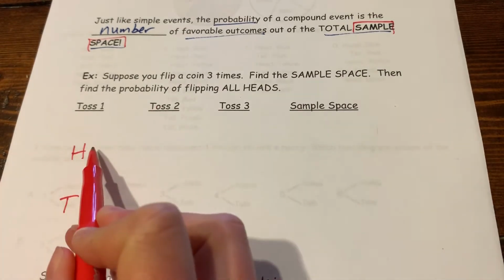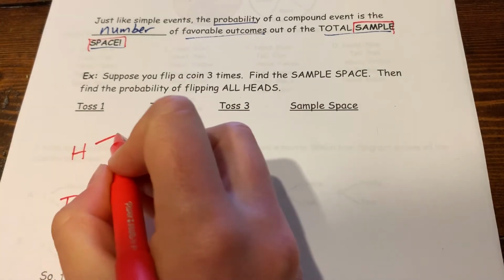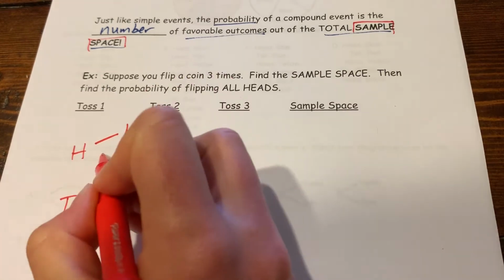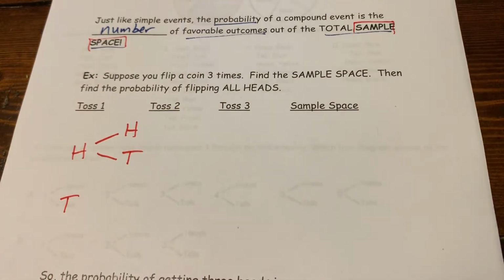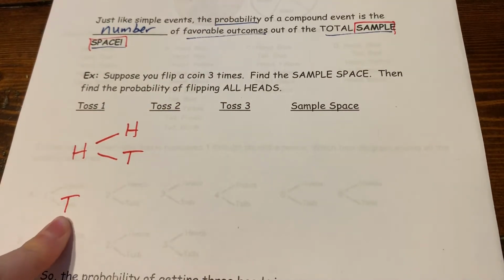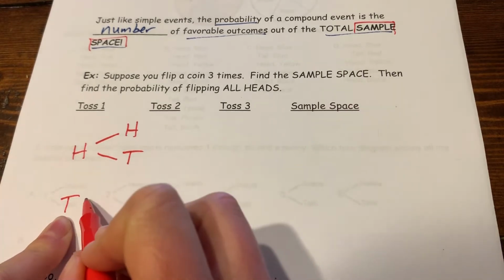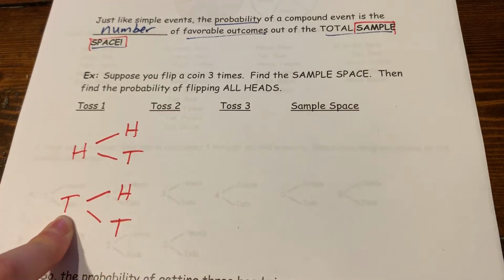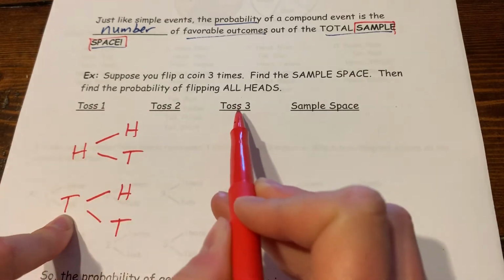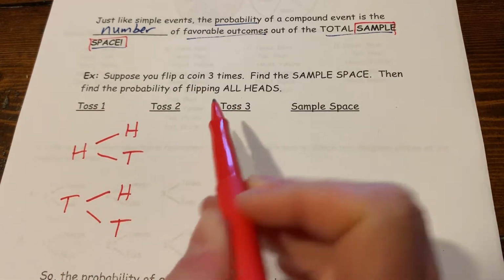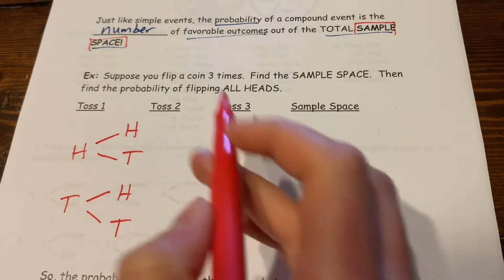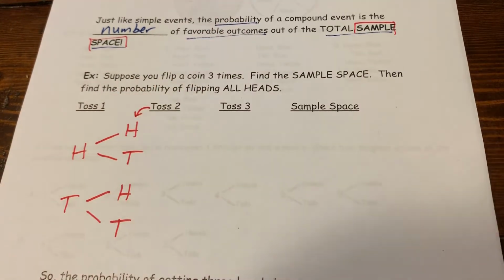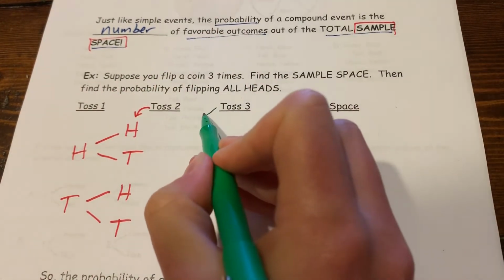Toss 2, I'm going to connect with branches. Toss 2, I could get a heads or a tails. And if I flipped tails first, in my second toss, I would get a heads or a tails. And now the third toss, I kind of spaced these out too far and I apologize. I should have really condensed them in, but this is toss 2 right here, and then toss 3 I'll do in green.